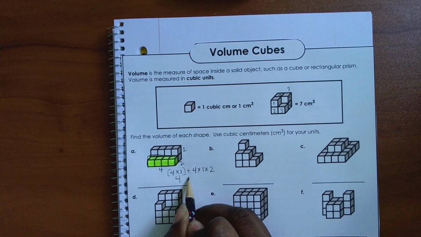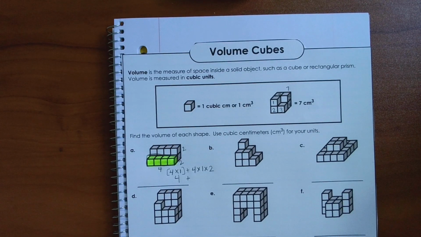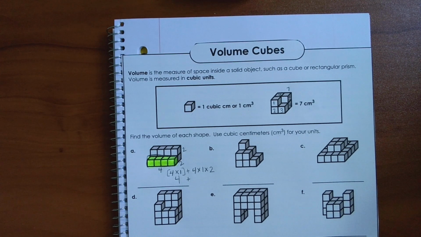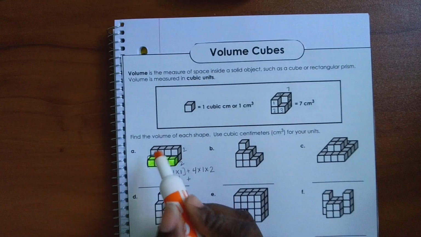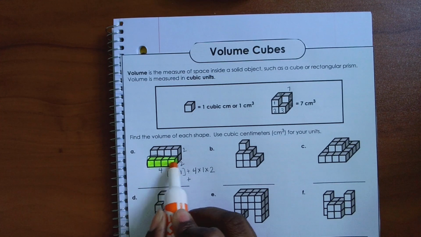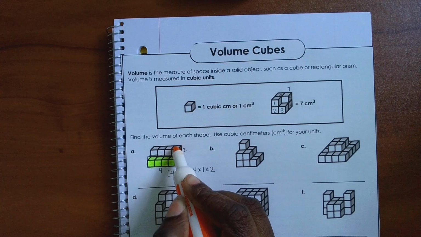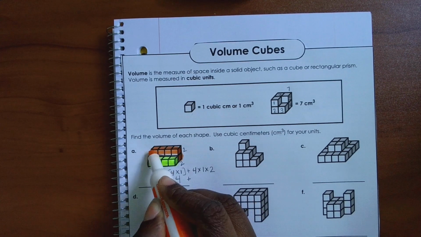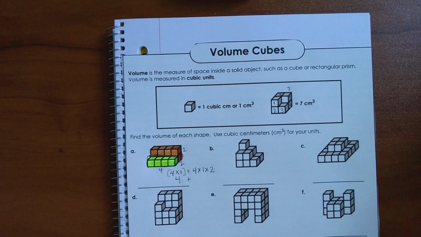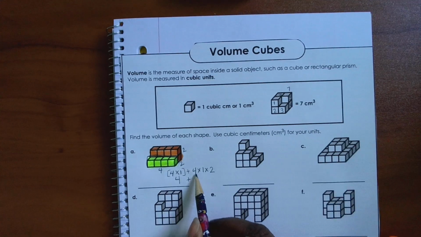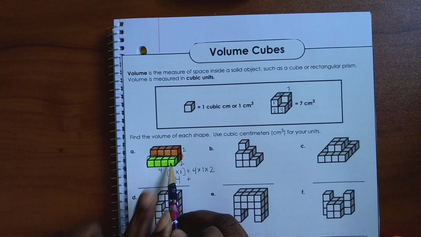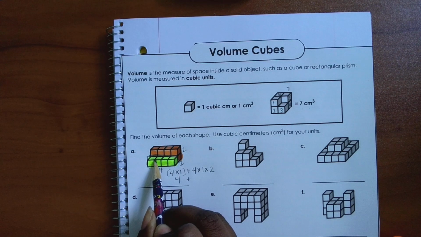So that's 4. Plus the layer in the back, I will highlight that in orange for you. So again, remember I have this front piece. Then I have 2 going up. So this is going to be 4 in the front, right? So if I remove this yellow piece, I can see the back 4.